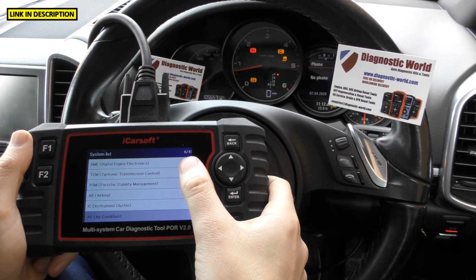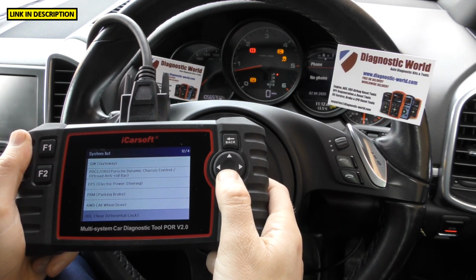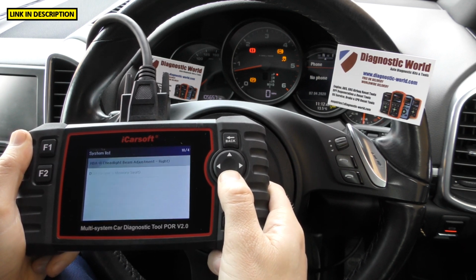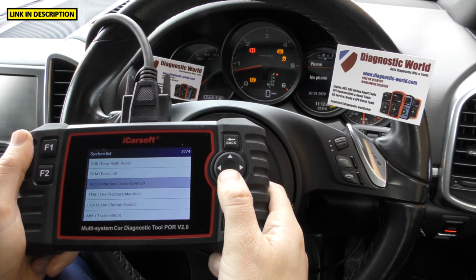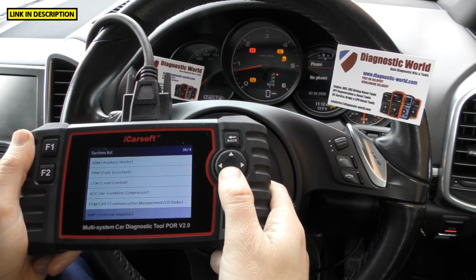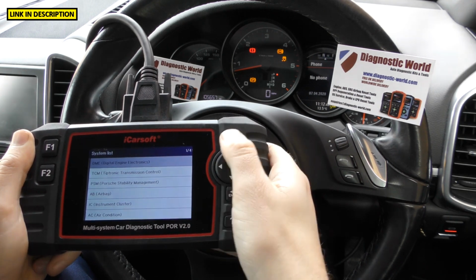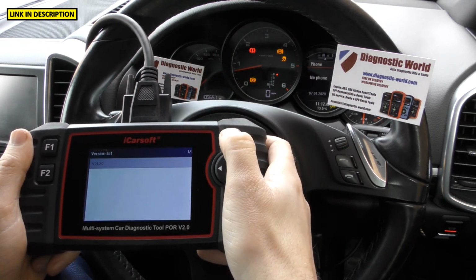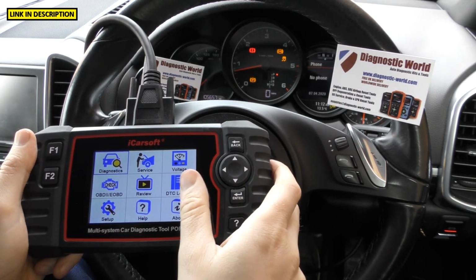It's telling us it's 6 of 41. So these are basically all of the systems that it will allow you to diagnose, read codes from, and reset should it be necessary. Okay, so those are the systems that it will cover. Now, what we'll do is we'll go back to the home screen and we'll have a look at some of the other options on the screen here.